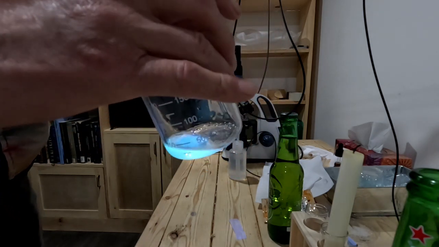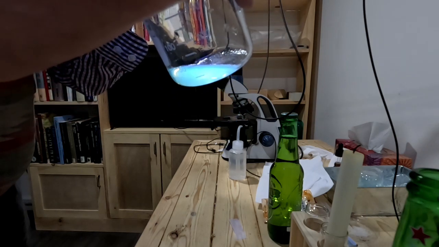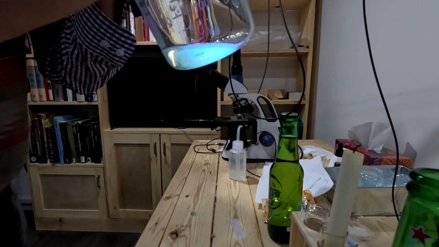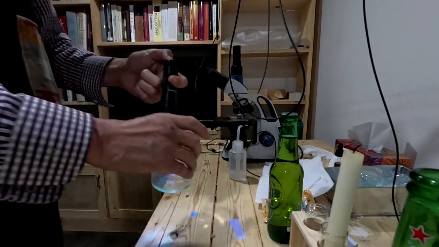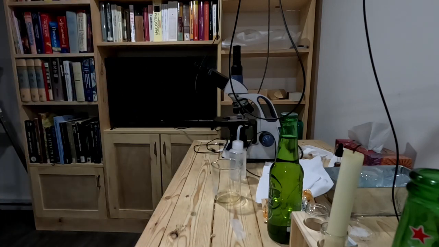It's very bad. And there is something like depositions in the liquid. Have a closer look. That's the beer.